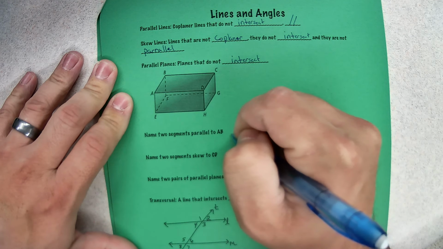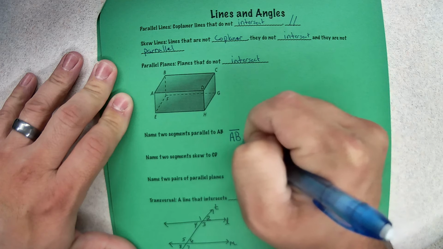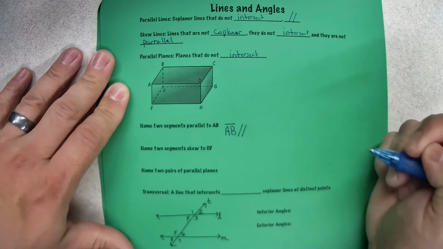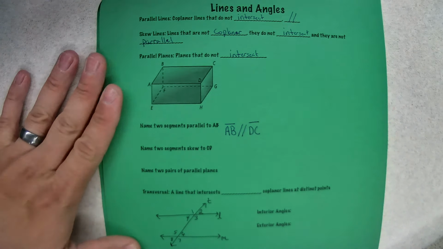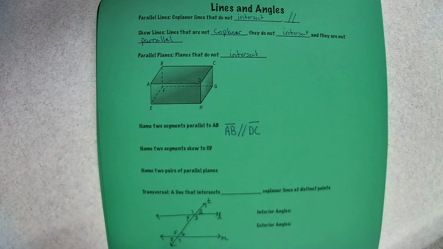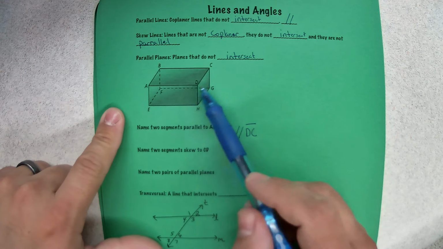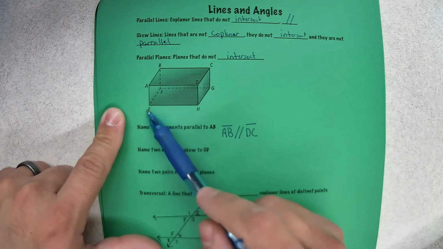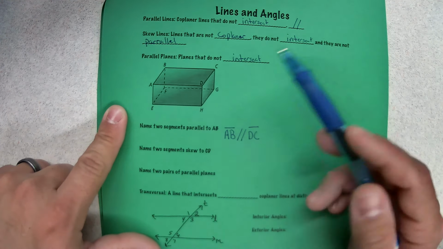So the way that we would write this is we would say the line segment AB is parallel, we use that little symbol, to DC. There's other ones that we could say that are parallel to it as well. FE or HG are parallel as well.